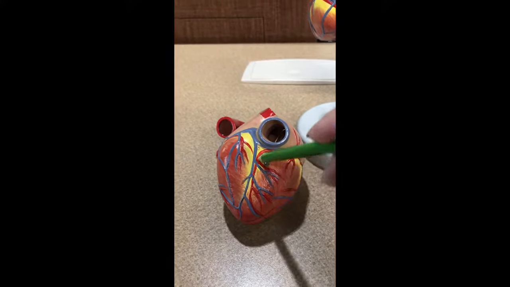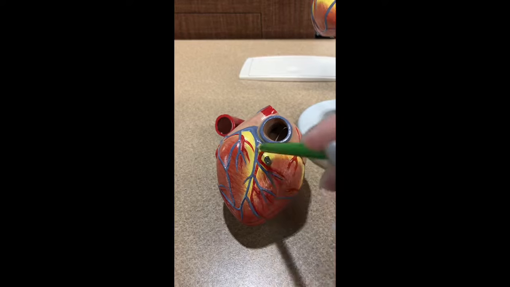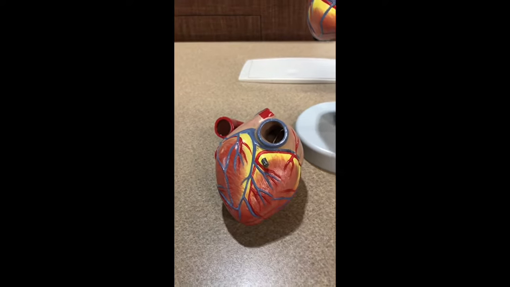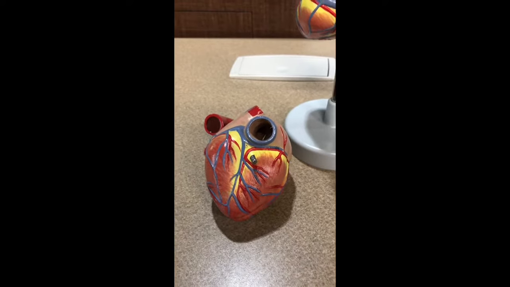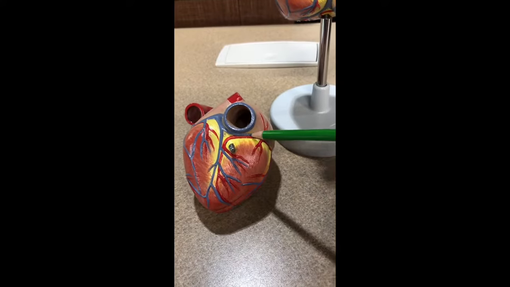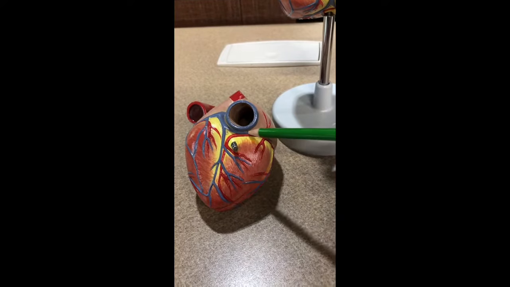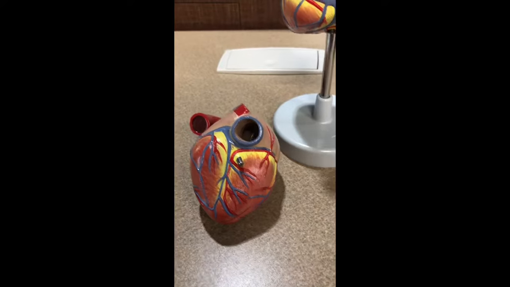And paired with the posterior interventricular artery is the middle cardiac vein. So our great cardiac vein is up front in the show. Our middle cardiac vein's in the back because it's just the middle. And actually up here is called the small cardiac vein. So it is really hidden in this show.